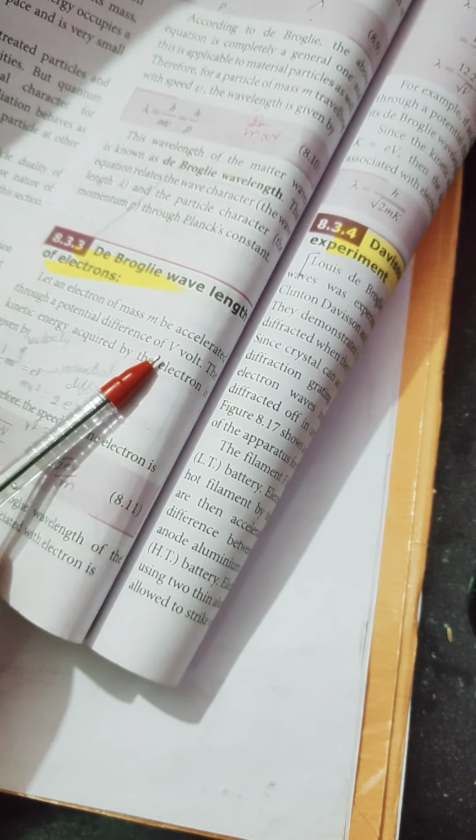In that, let an electron of mass m be accelerated through a potential difference of V volt. The kinetic energy acquired by the electron is given by half mv square is equal to eV. So when I give the potential difference, the electron, if it is in a moving condition, will experience the kinetic energy.